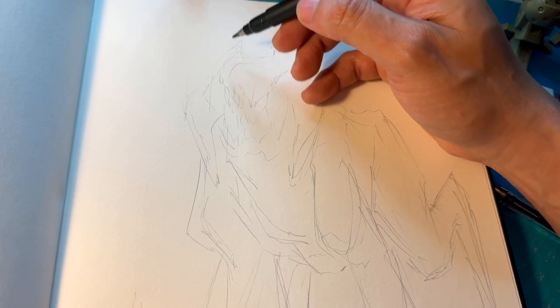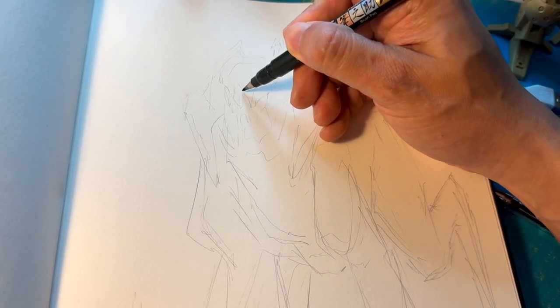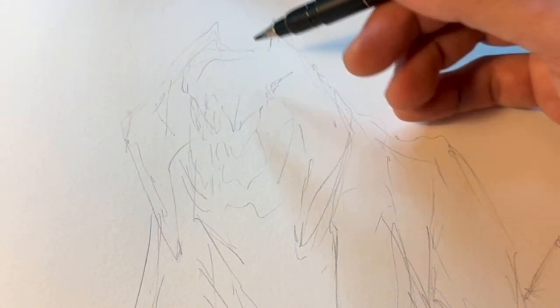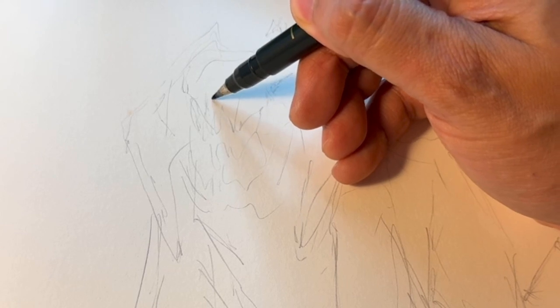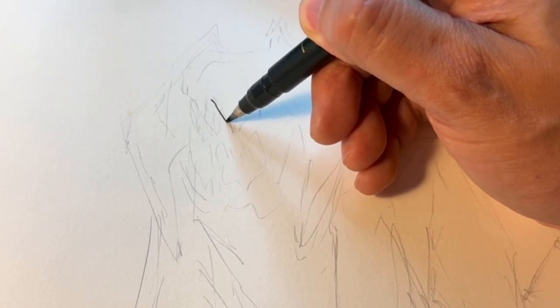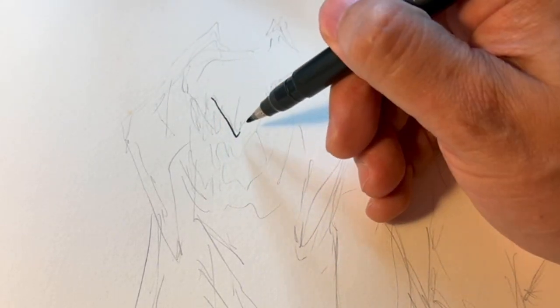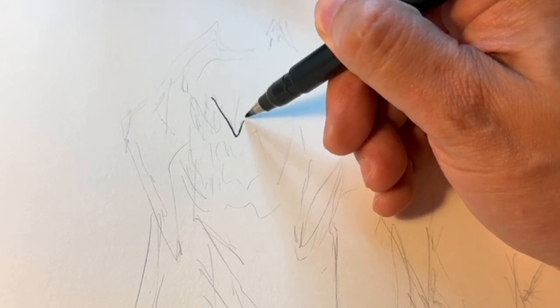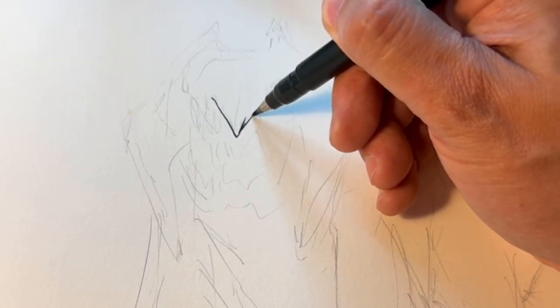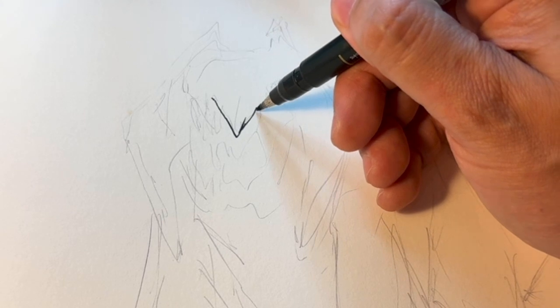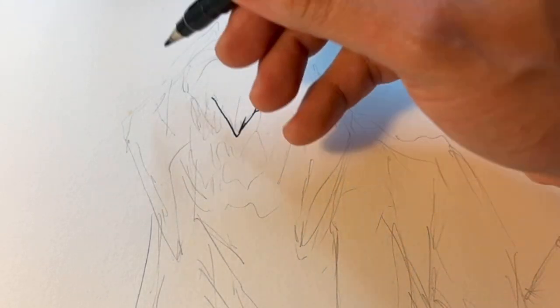Let's get going. Right now I mostly scribbled this underlay in, and the whole point of the underlay is to give me a good framework so I don't have to think too much about proportion, right? And I already have more or less my idea.